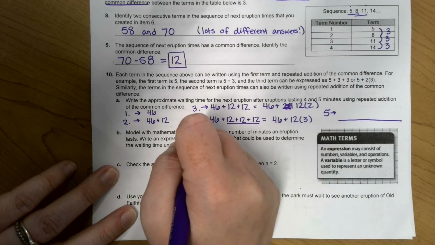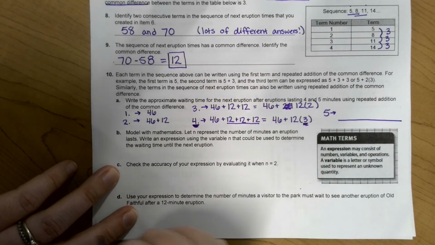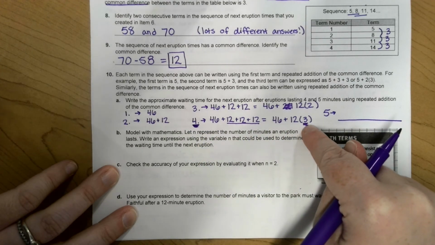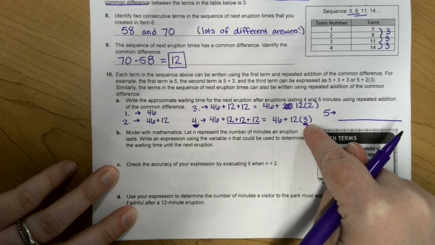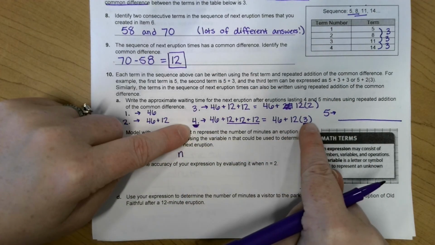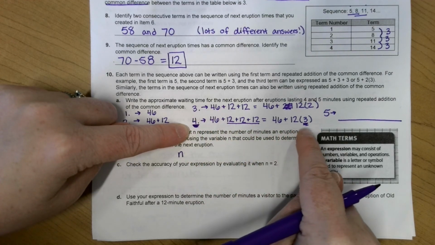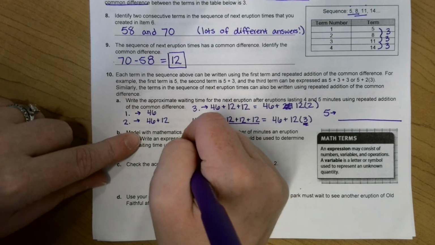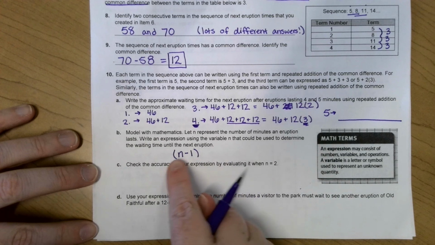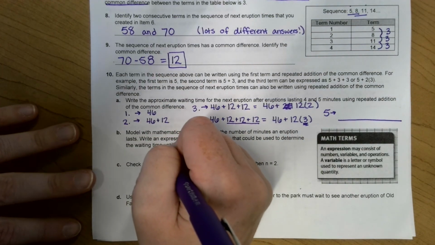But I want you to notice something. So I asked you earlier, what do you notice about 4 and the number you multiply by 12? Well, we're not multiplying by 4, we're multiplying by 3. So if N is how long the eruption lasts, I'm not plugging 4 in here, I'm plugging 3 in. So what am I doing to 4 to get to 3? Well, I'm just subtracting 1. So we're taking this N minus 1 and multiplying it by 12.